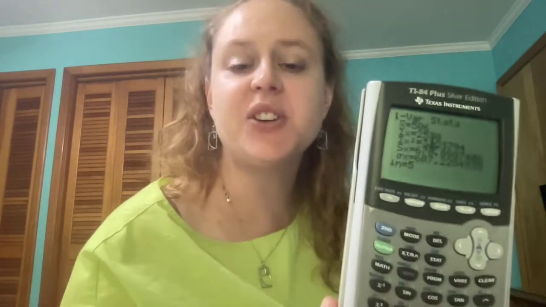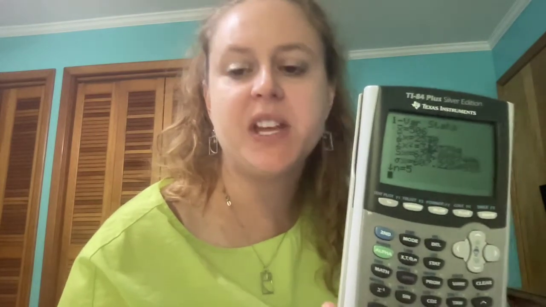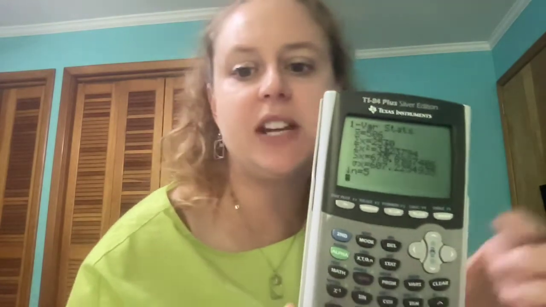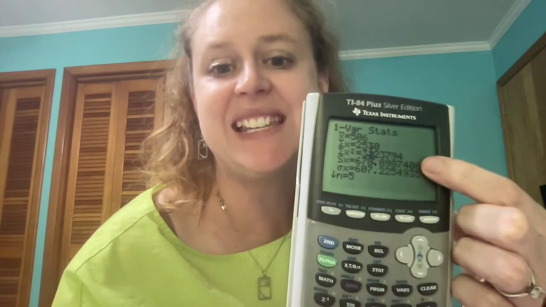This time I'm going to go over to where it says calculate, and we want this very first one, 1-variable statistics. Now, depending on the version of the calculator you have, you might need to hit enter however many times until you get a screen that looks like this, with a whole bunch of different things on it. These are going to have all the answers that we're looking for. This one with the bar over it, remember, that's the mean. So that very first one's the mean. The sample standard deviation that we're going to be looking for is the one with the Sx, so this one right here.